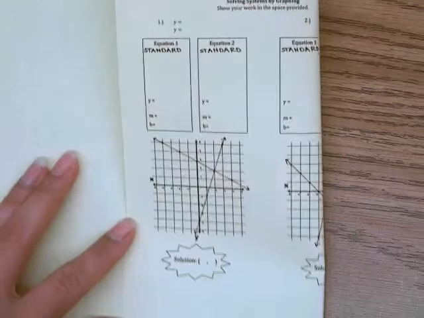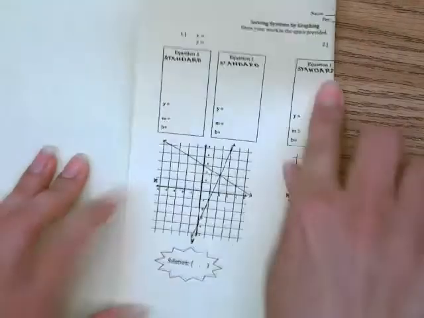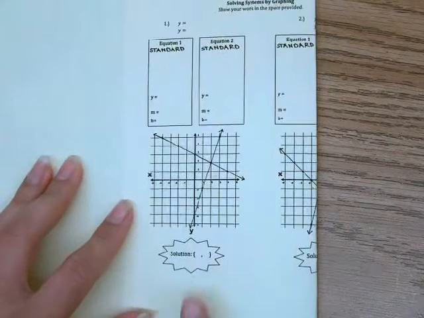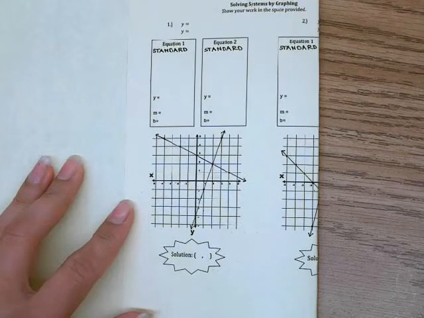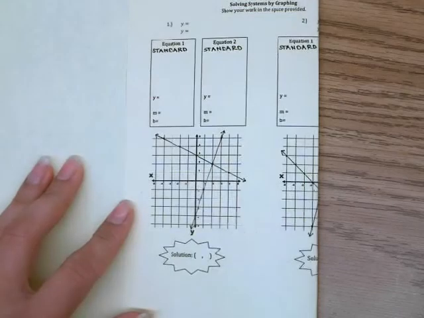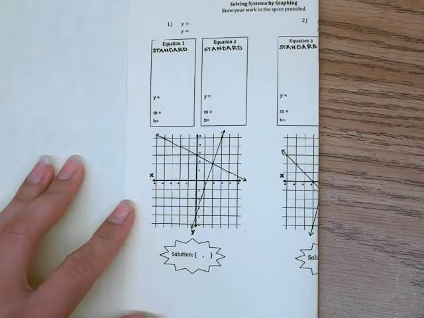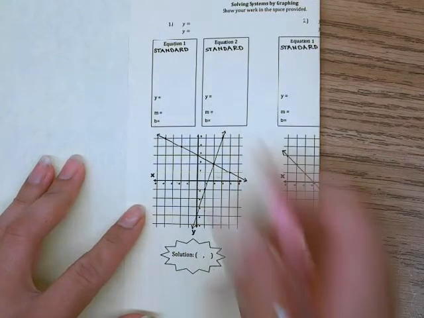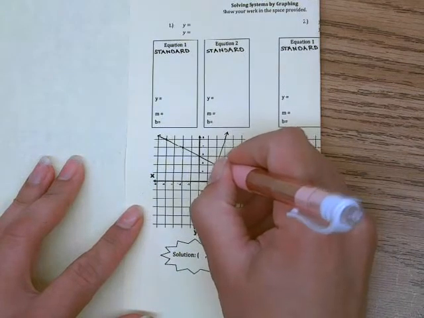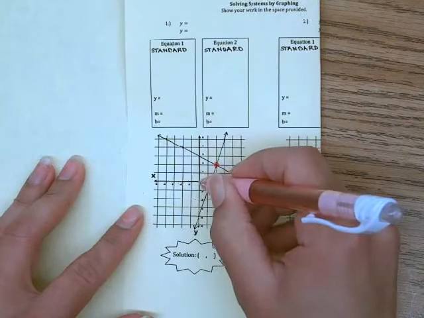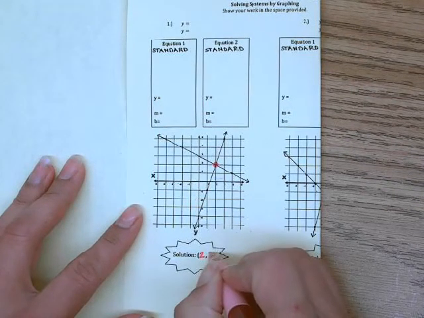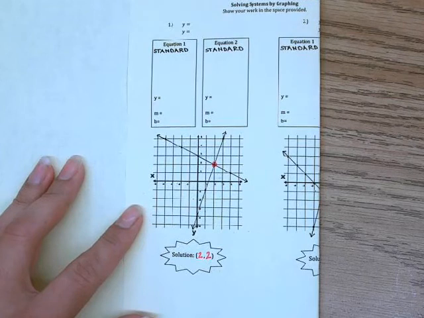Okay, so I'm being given the system right here. Notice how it's already graphed, and they're asking me for the solution. All right, so we're going to look for the solution. Remember, the solution is AKA the point of intersection. So I can clearly see that these two lines are crossing each other at the ordered pair 2, 2. So then you're going to put that here. That is the solution to the system.